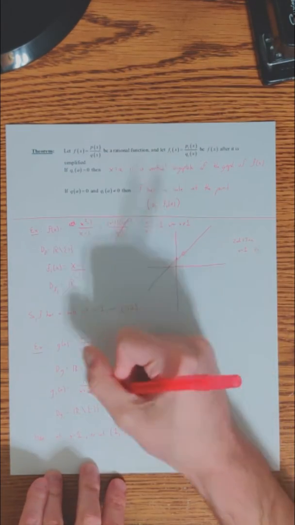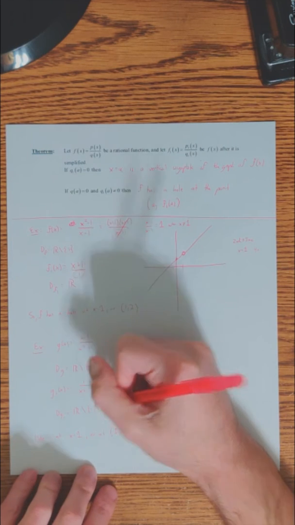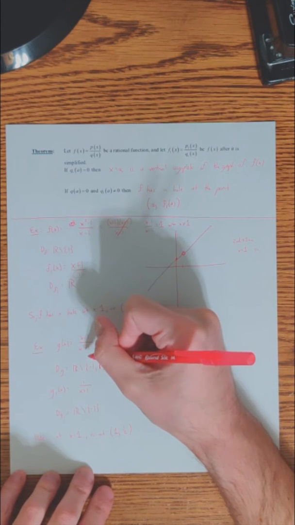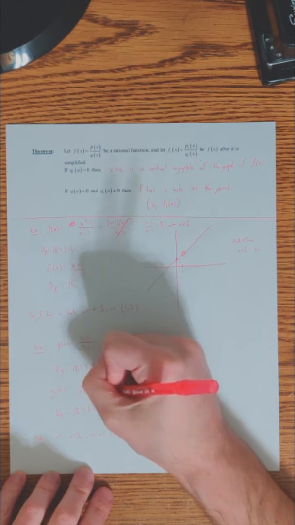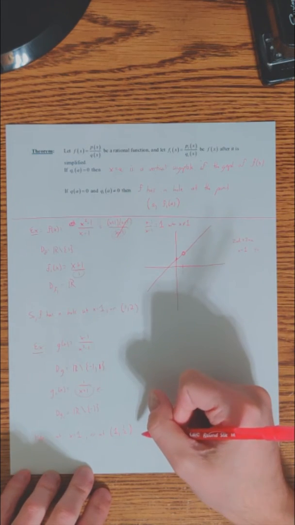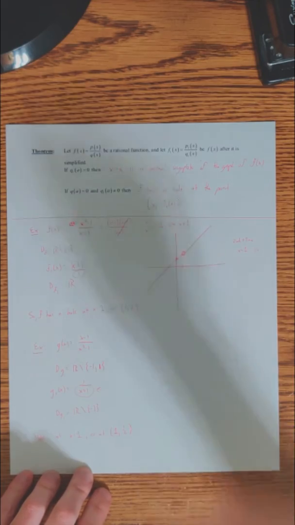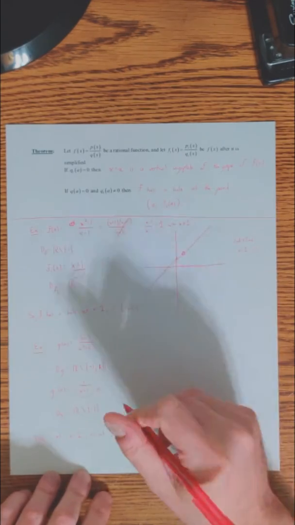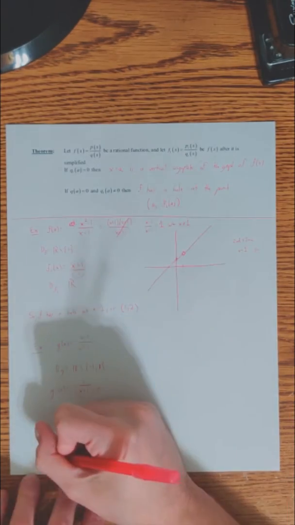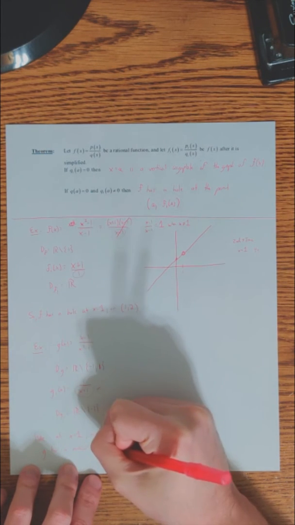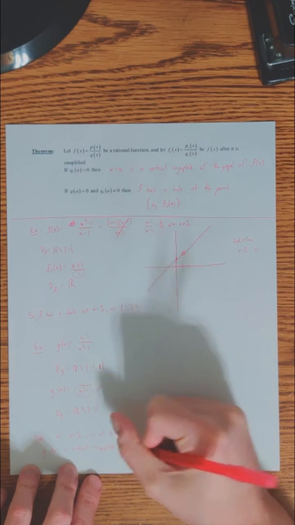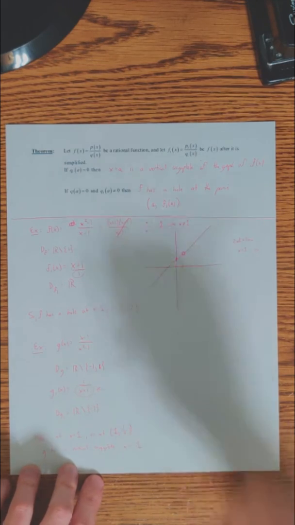So you ask yourself, well, what about the negative 1? Well, the negative 1 we couldn't cancel. The negative 1 is a problem. Even if we could cancel it, when all was said and done, it's still a problem in our final simplified function. So we couldn't fill in the hole, which means that g has a vertical asymptote at x equals negative 1.